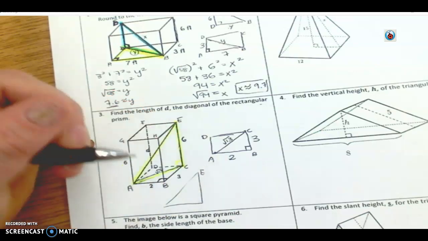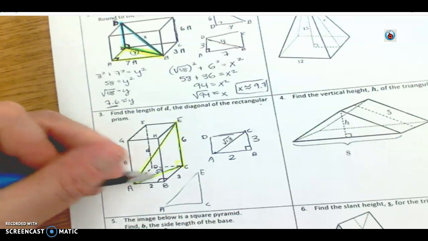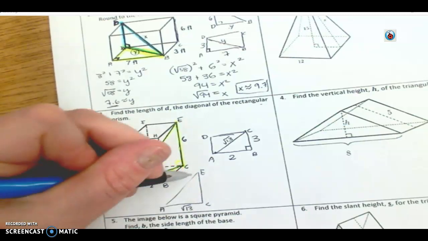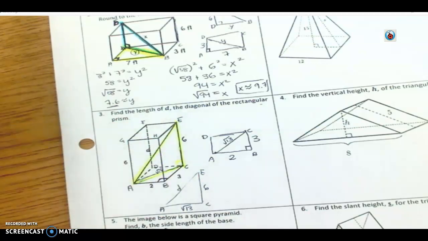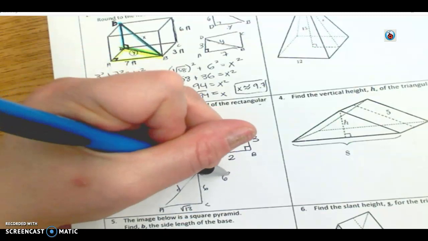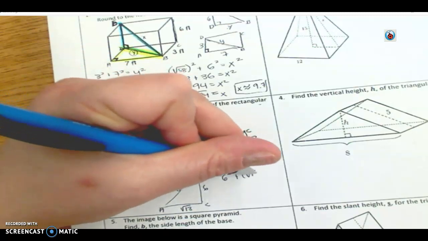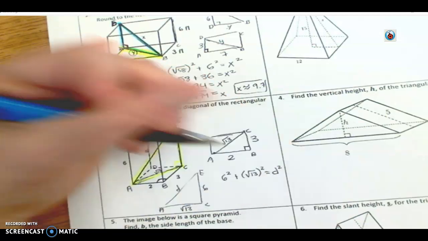So here's E, that's C, and that's A. So from A to C is the square root of 13. From E to C is 6. And we're trying to find that diagonal. So now I want to square both of those sides. 6 squared plus the square root of 13 squared equals D squared.